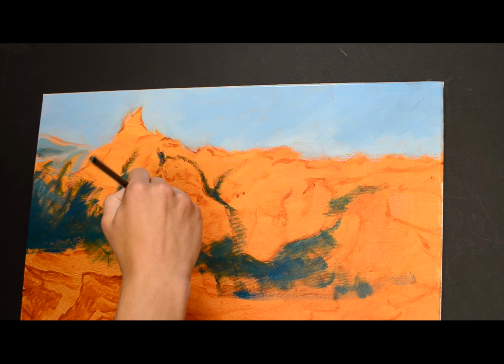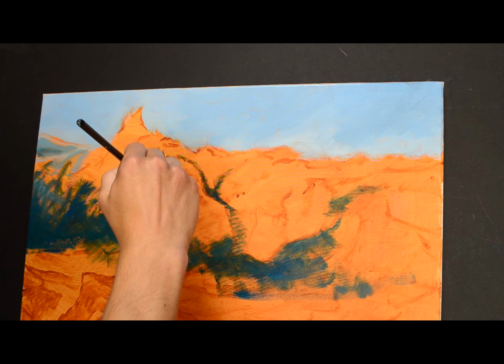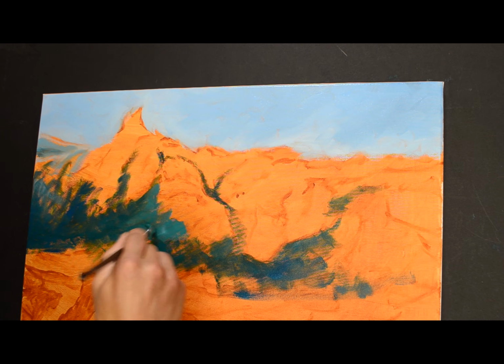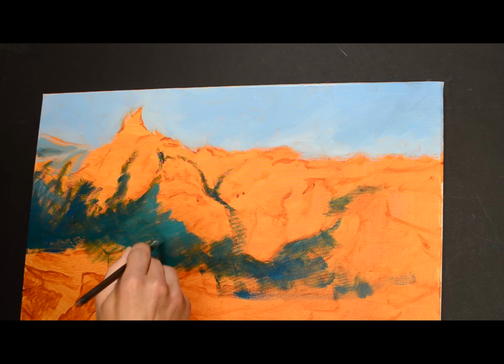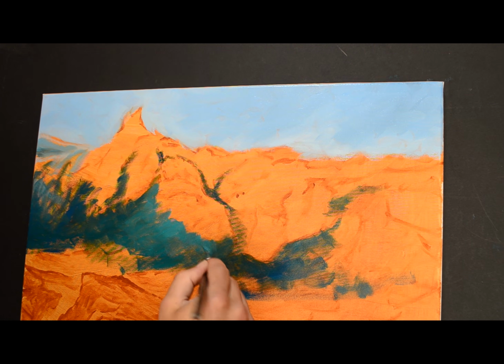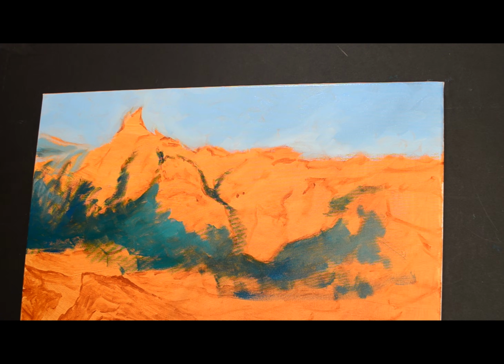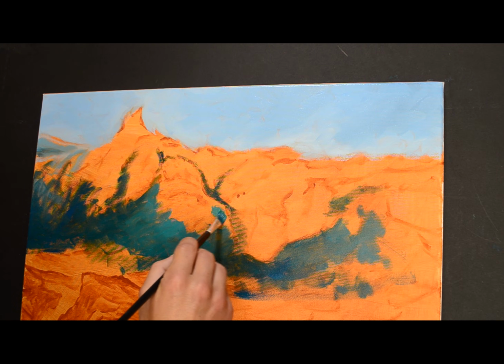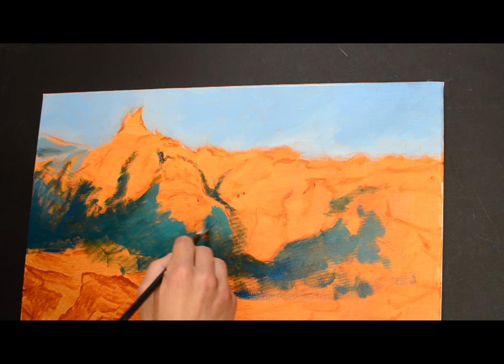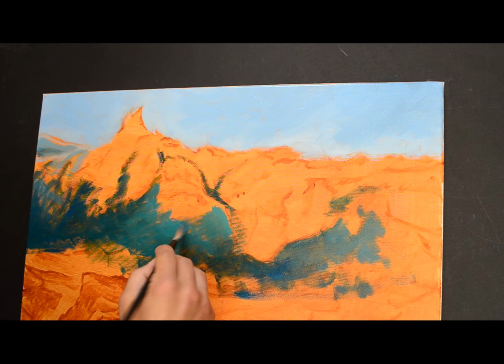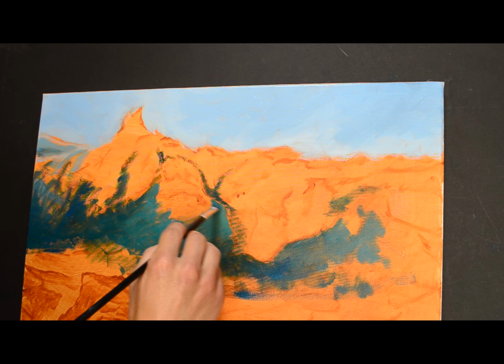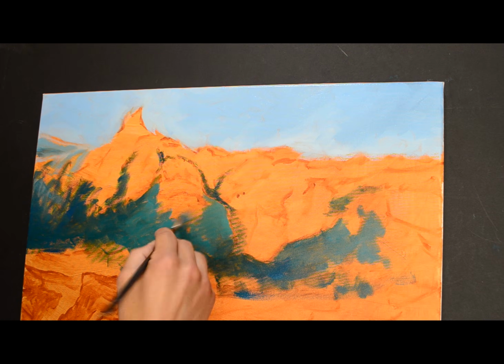So I will look at the reference photo and think, okay, that's a dark green color, which is a little bit more on the cool side. So then I'll mix in a little bit of that ultramarine blue into it. And then if it needs to be lighter, then I put in some titanium white, etc.